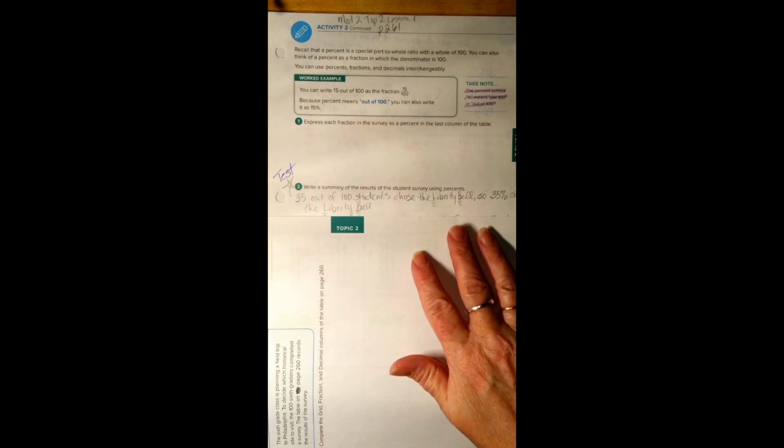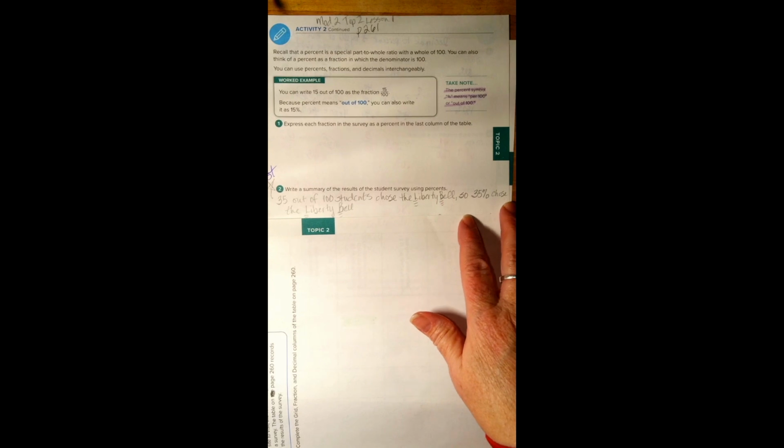Okay, down here, write a summary of the results of the student survey using percents. So notice I have the word test written on here. This is on the test. Very much in this form. So as we went back here and looked at this survey, the first one, 35 of the students chose the Liberty Bell, I can say 35 out of 100 students chose the Liberty Bell, so 35% chose the Liberty Bell. That is how I'd like you to write that.